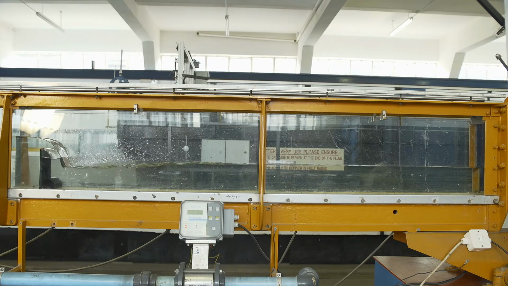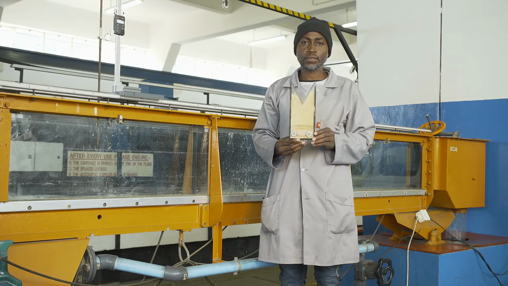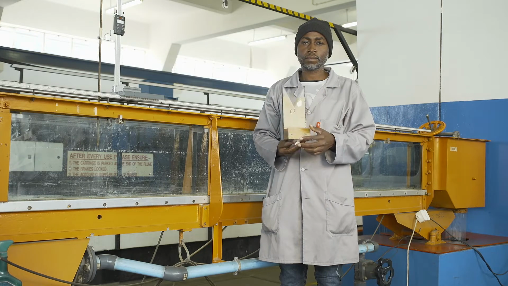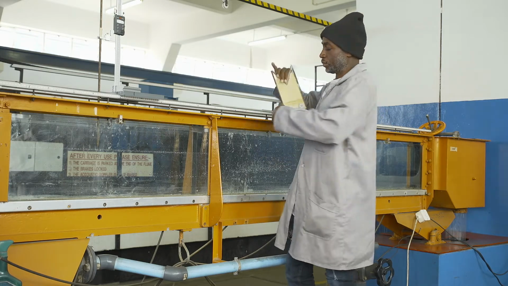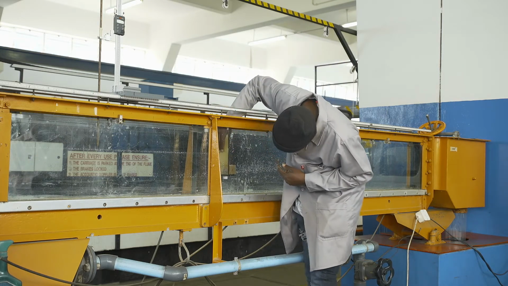The hydraulic structure model before you is the triangular sharp-crested weir. It is a 60-degree sharp-crested triangular weir. It is now being placed in the flume.